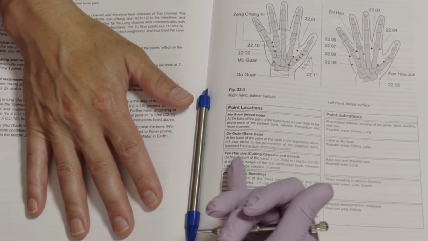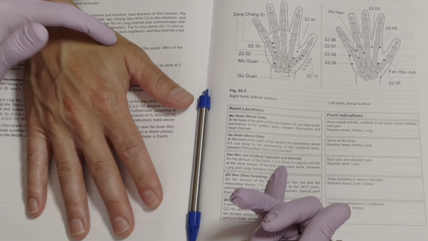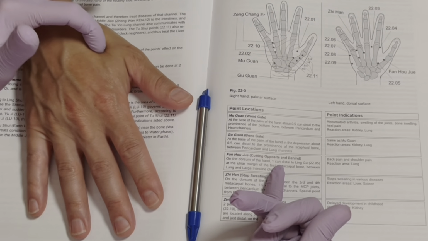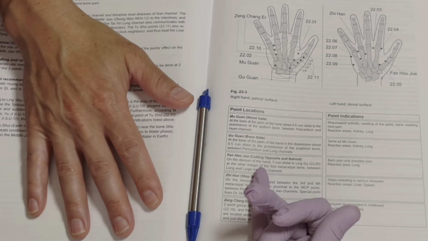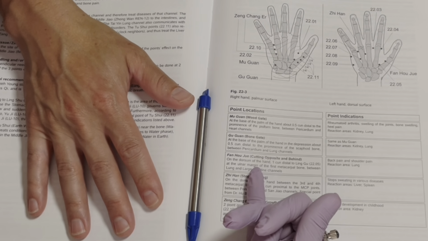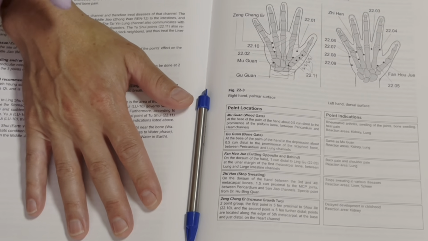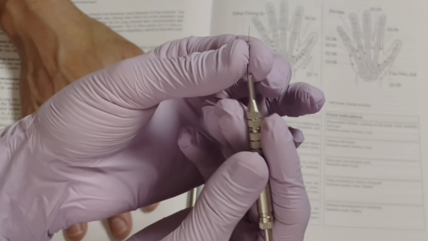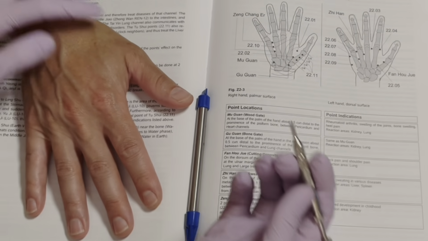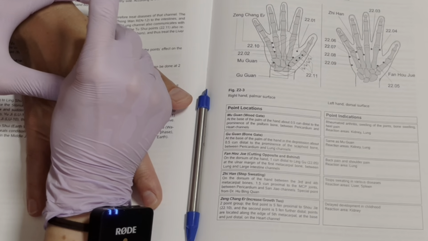All right, so Fan Ho Shui is on the dorsum of the hand, One Sun distal to Ling Gu, which is right here. This is 2205, which we did earlier, at the ulnar margin of the first metacarpal bone between the lung and large intestine channels. So if Ling Gu is right here, we're just going to needle Ling Gu once again. So Ling Gu right at the junction here. Nice deep breath in and out.